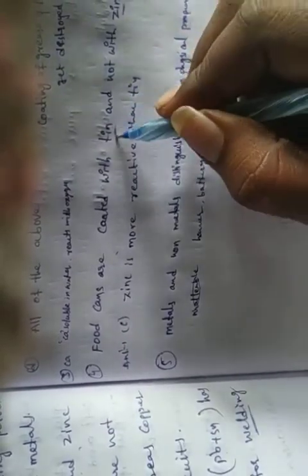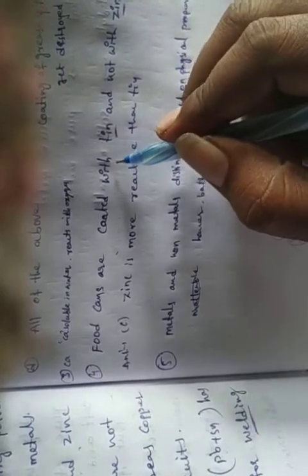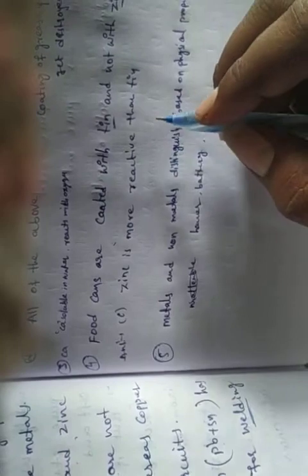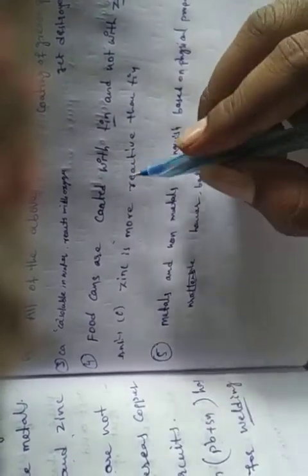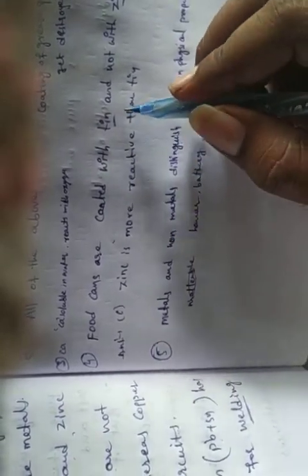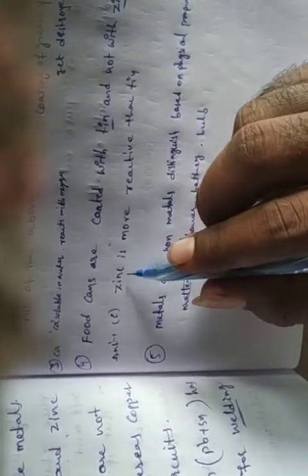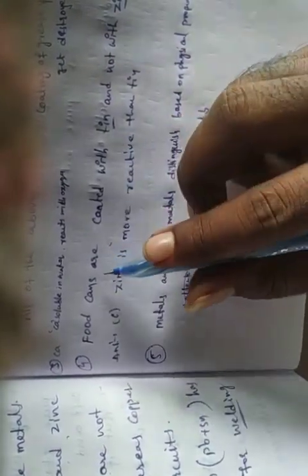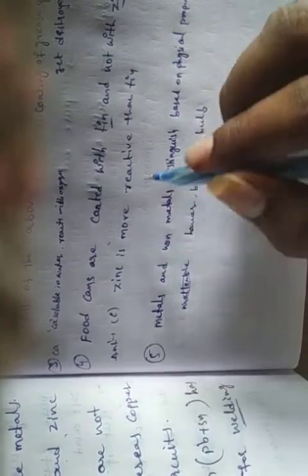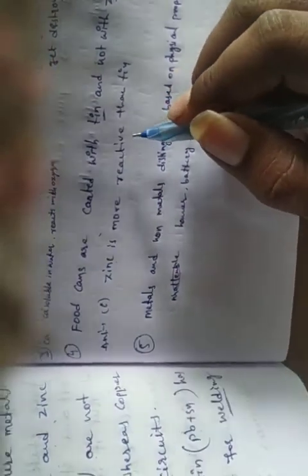Both are metals, but they are coated with tin only, not with zinc. Zinc is more reactive than tin. Between zinc and tin, which is more reactive? Zinc is more reactive than tin. That's why food cans are coated with tin and not with zinc. Being more reactive, zinc would react with food. That's why we did not use zinc. We can use tin. This is the reason.